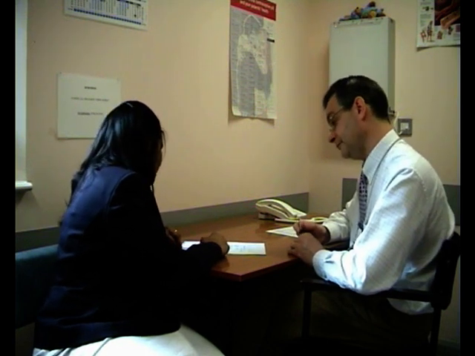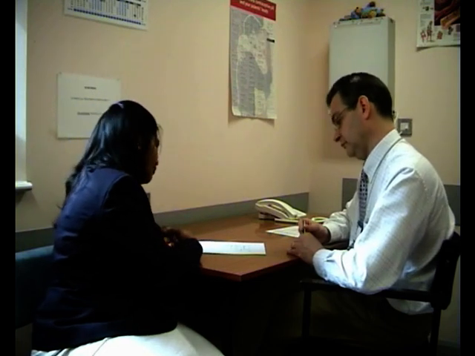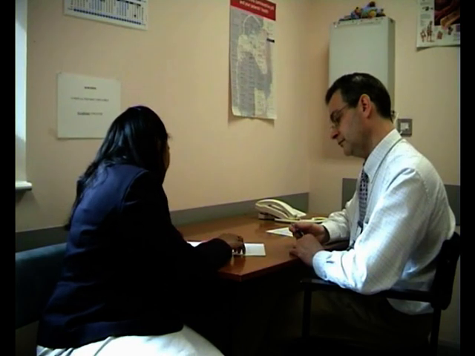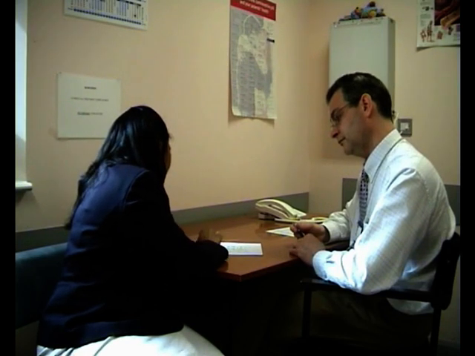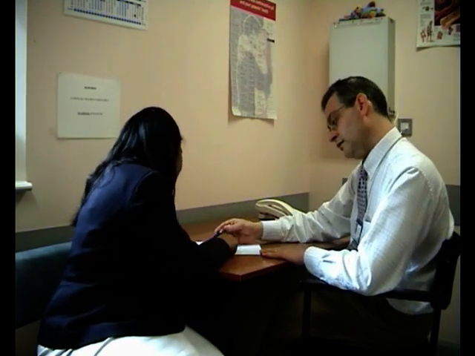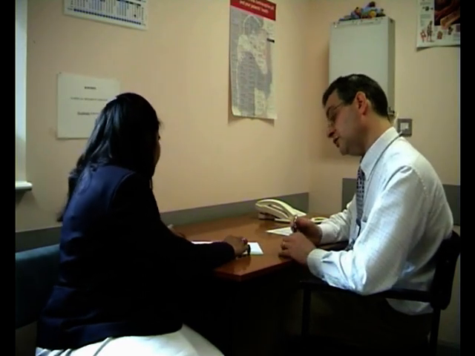Correct. And she had a first urge at 160 mils, which is okay because it's about half the total volume. And there's no detrusor activity. There's no irritability in the detrusor. No individual contractions, that's true.